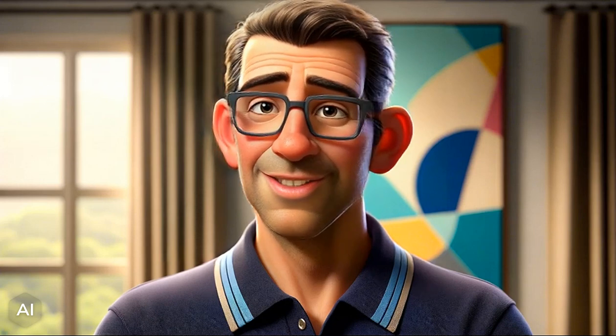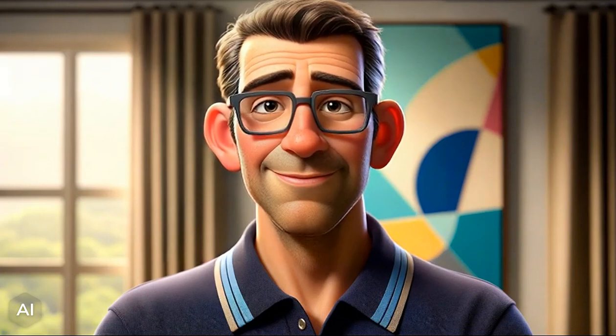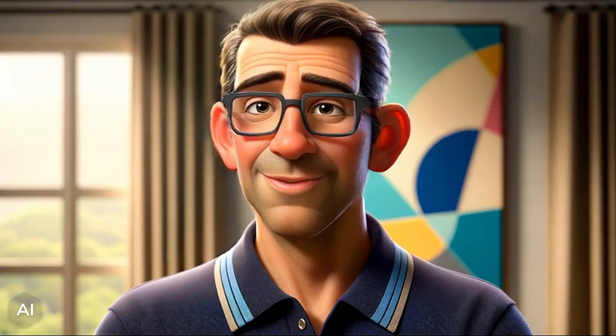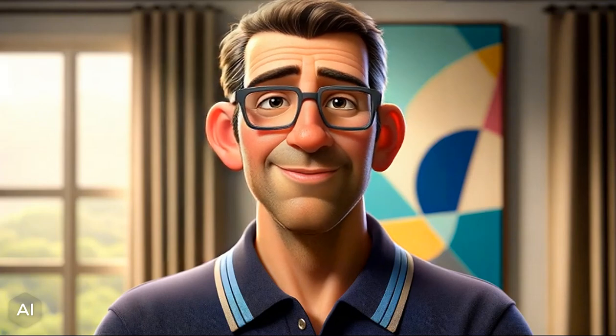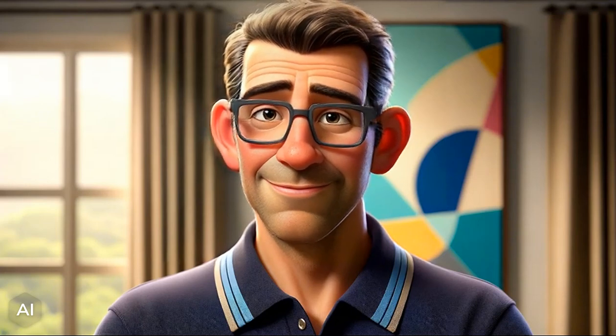For my profile picture, I first used a photograph and then converted it into a Pixar-Style image. I used a custom GPT for this purpose. You will find the link in the description below. This GPT will transform your uploaded image into a Pixar-Style image while maintaining its dimension.